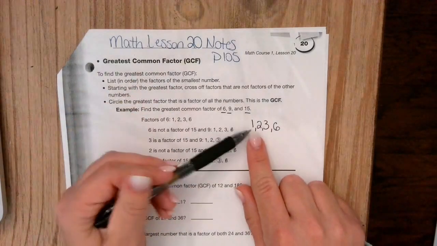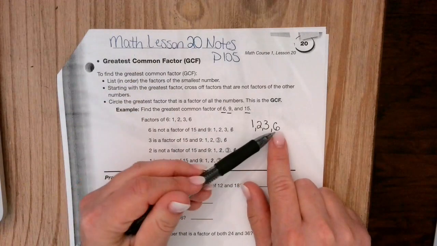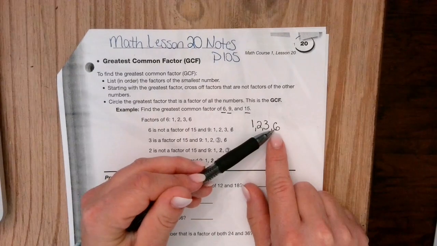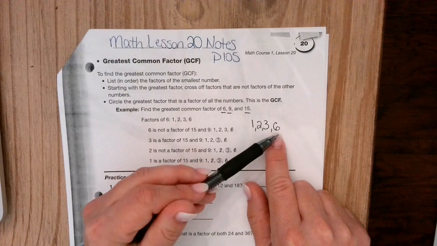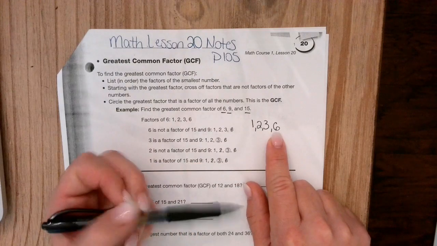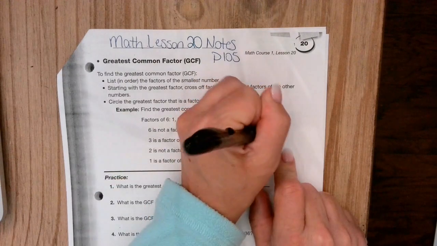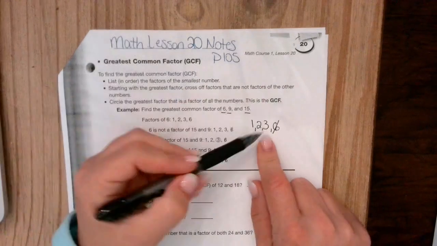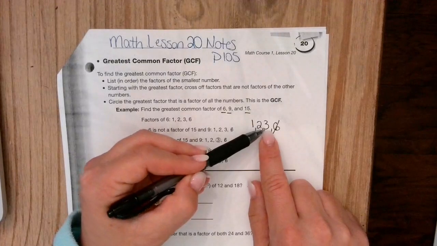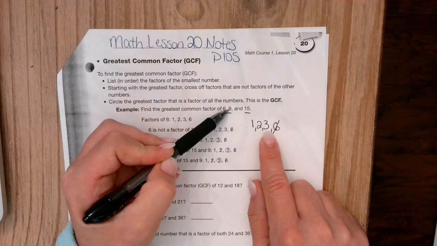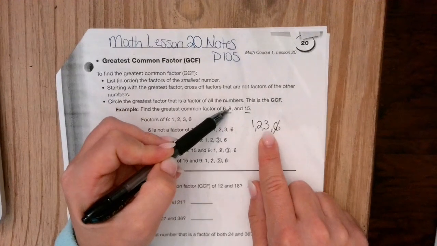So, obviously, I'm going to start back here because I'm looking for the greatest number. So, can 6 be multiplied with something to get 9? If you answered no, then you are correct. So I'm going to cross out 6. Now, can 3 be multiplied with something to get 9? If you answered yes, then you're right, because 3 times 3 gives me 9.